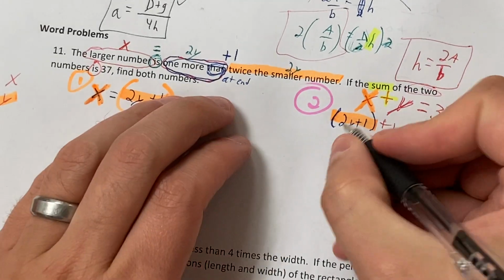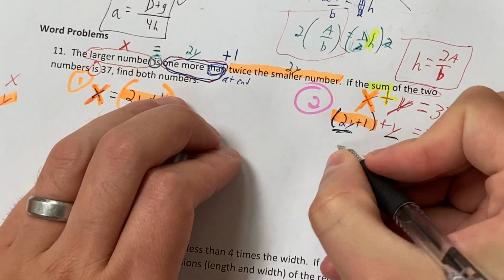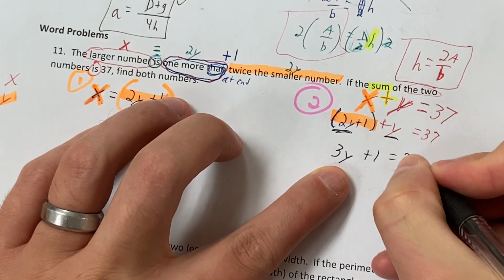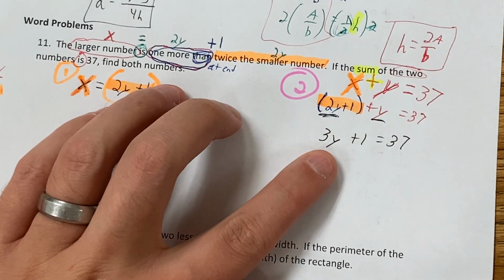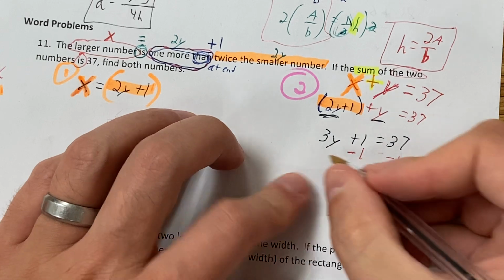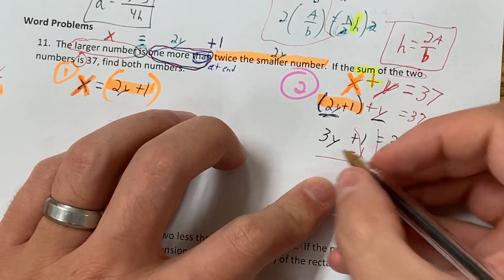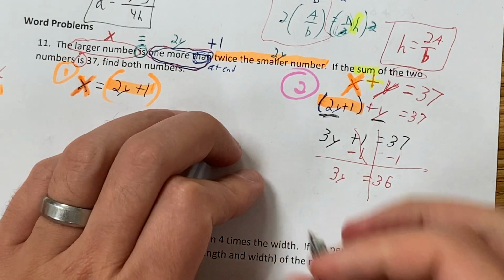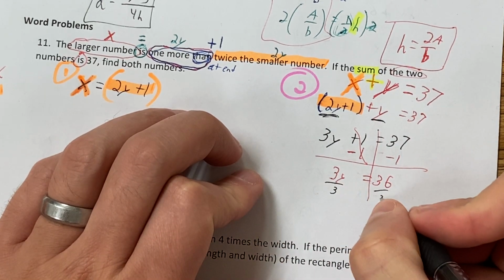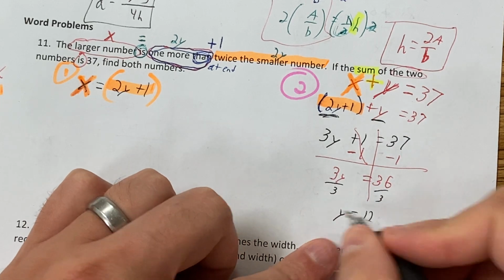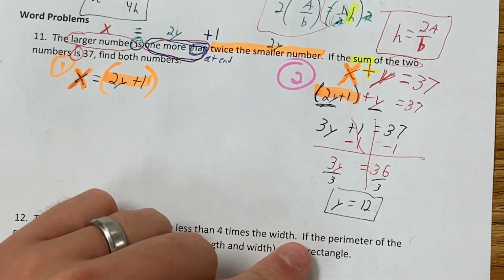Now you can combine like terms. 2y plus y is 3y. So you have 3y plus 1 equals 37. And you can solve from there. Subtract 1. You get 3y equals 36. Divide by 3. Y equals, let's see, 1, 2, 12. So y equals 12.